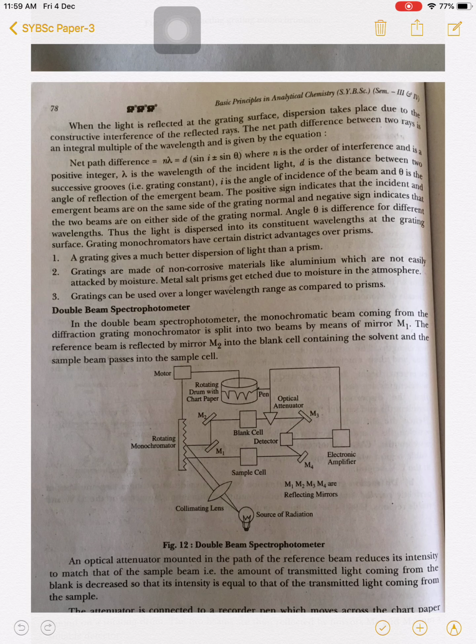Now see here, a grating gives a much better dispersion of light than a prism. Gratings are made of non-corrosive materials like aluminium, and gratings can be used over a longer wavelength range as compared to a prism. So because of these advantages, most of the time for the spectrophotometer we use a diffraction grating as a monochromator.